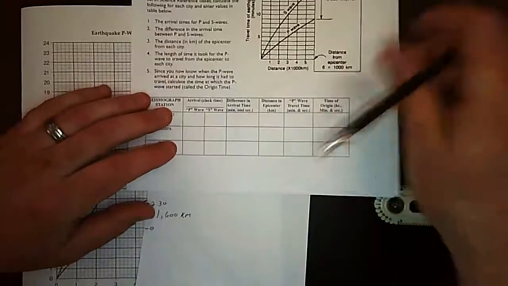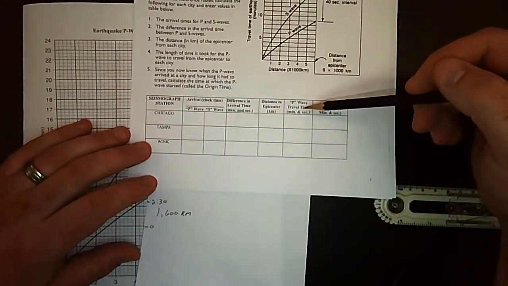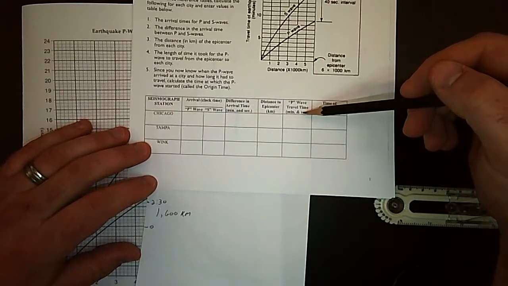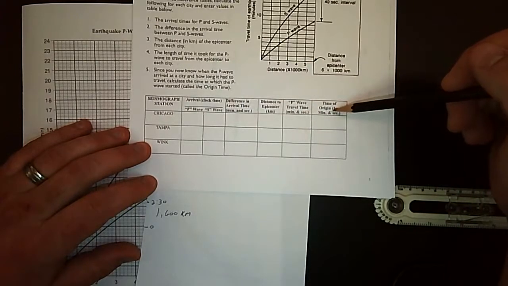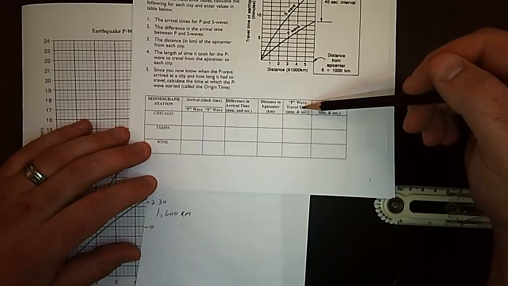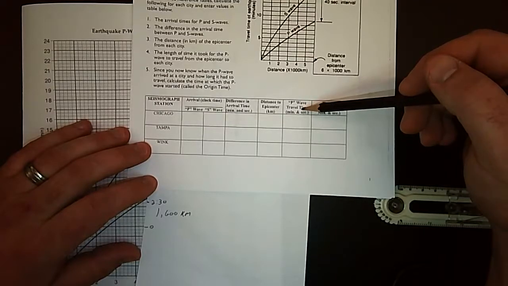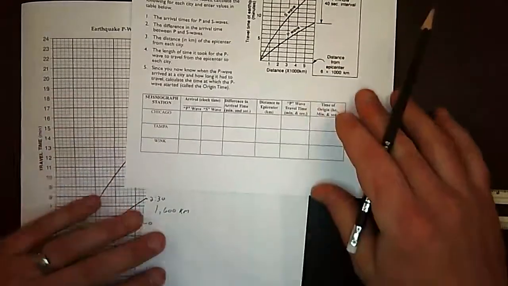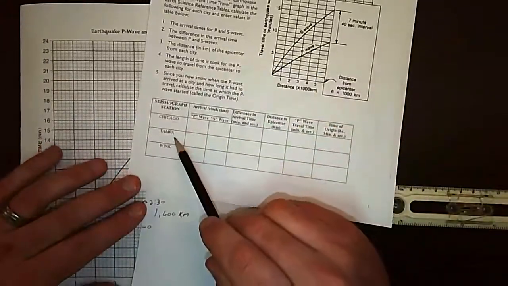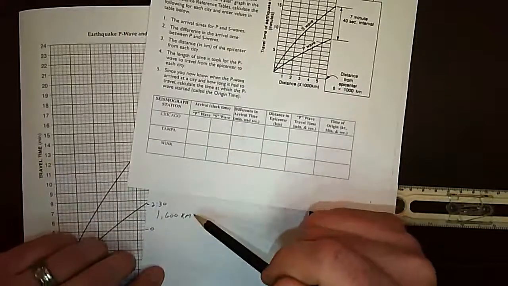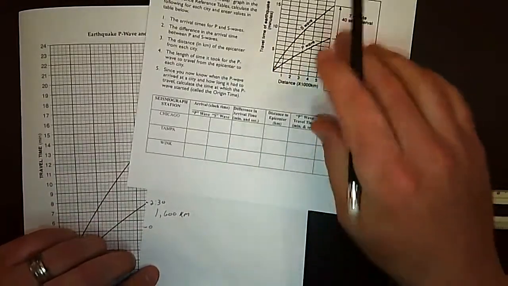On your lab, there's also these columns that you need to fill out where it says P wave travel time and time of origin. So this is basically how long it took the P wave to travel from the epicenter to the seismic station. And this is the time that the earthquake actually happened. So here's how we do this. We know, for instance, that Chicago, the distance to the epicenter is 1,600 kilometers. So we're going to use that to find the P wave travel time.